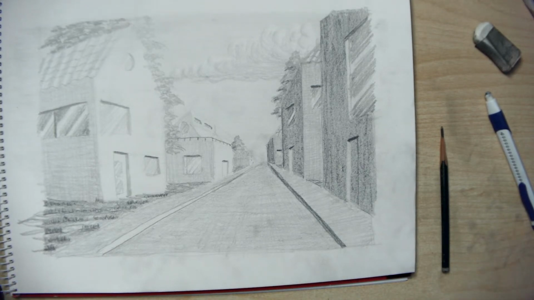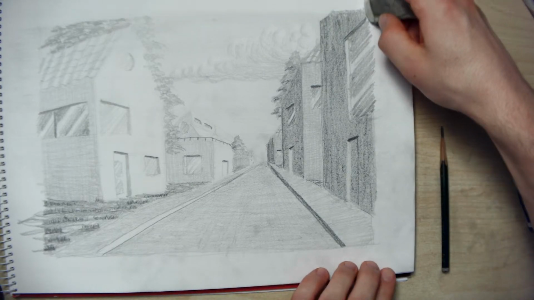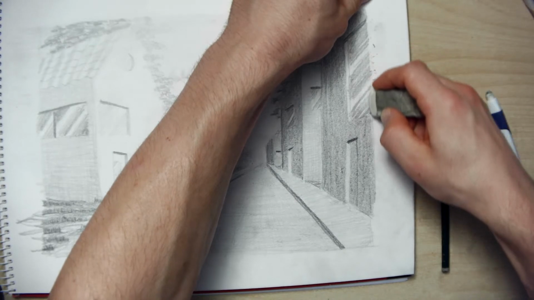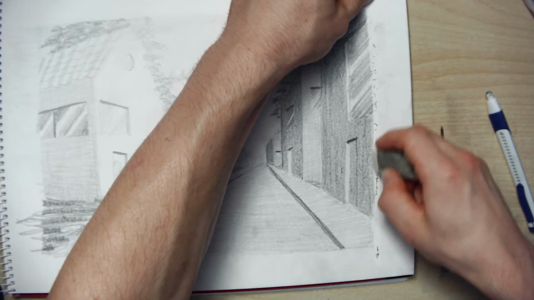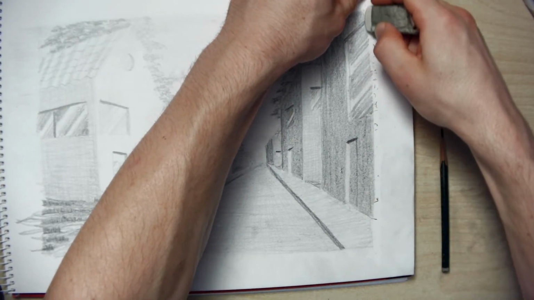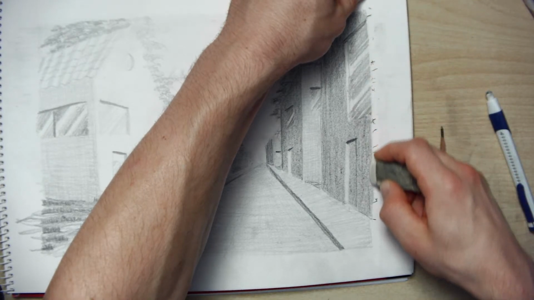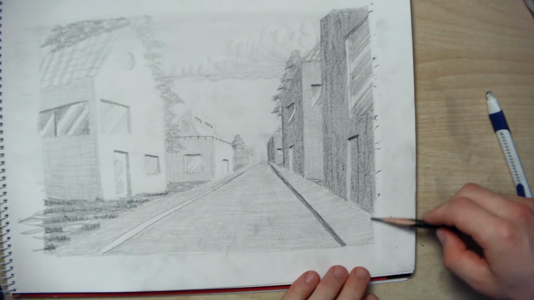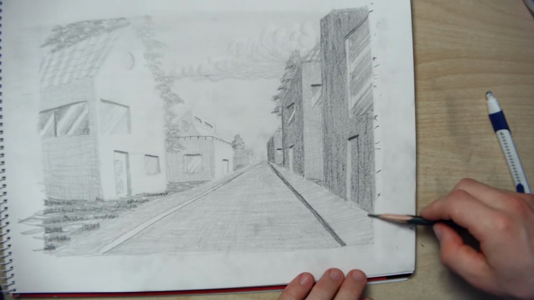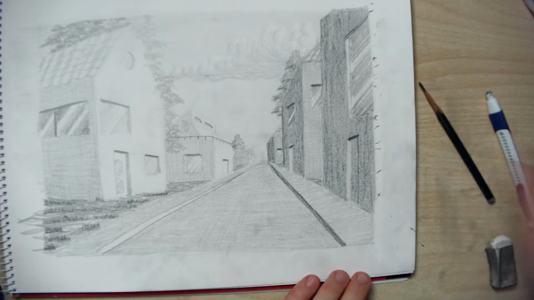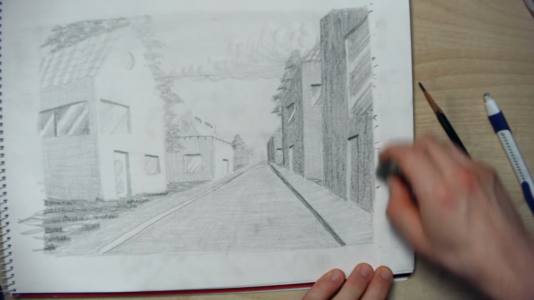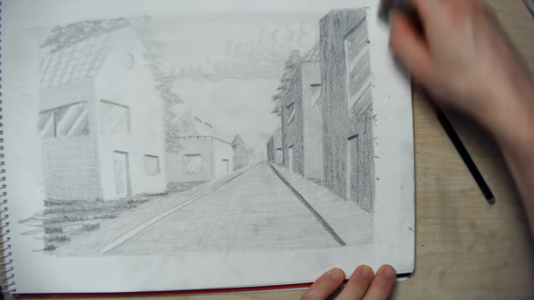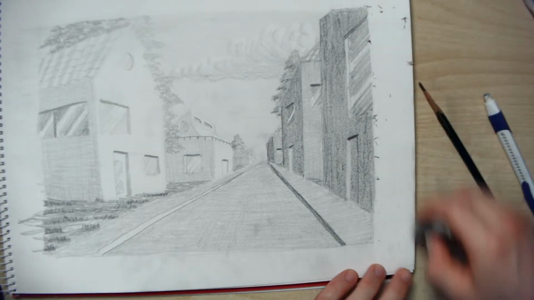That's it for today. I think I'm done with this scene. So let me clean up those edges. Just going along the side of the scene with the eraser, to make the edge of the scene as straight as possible.